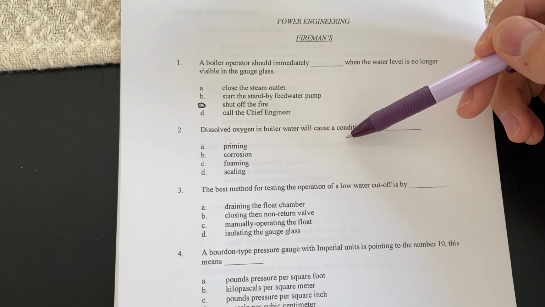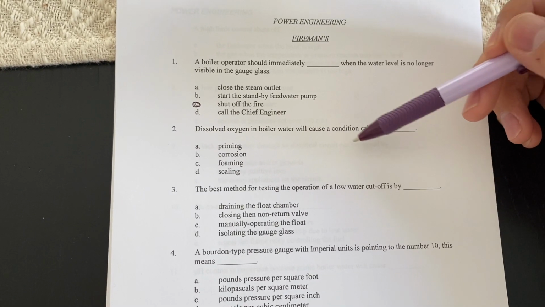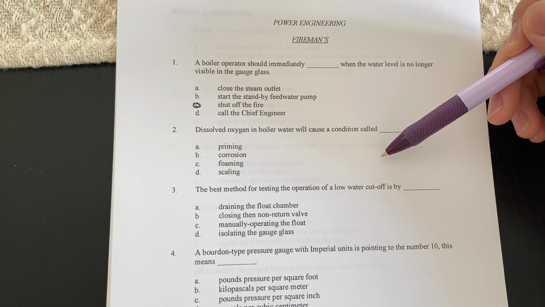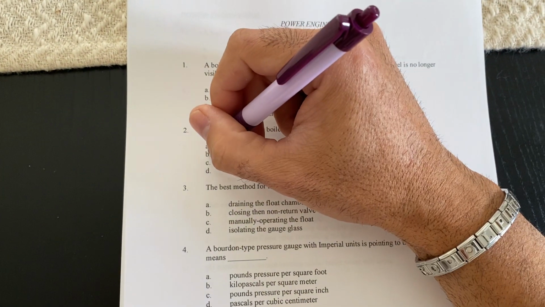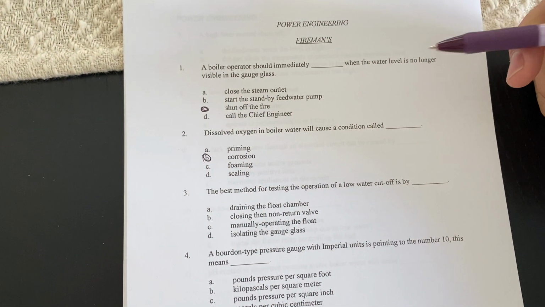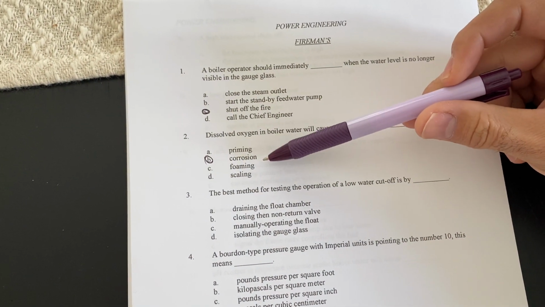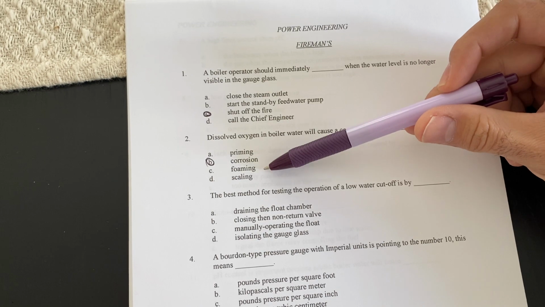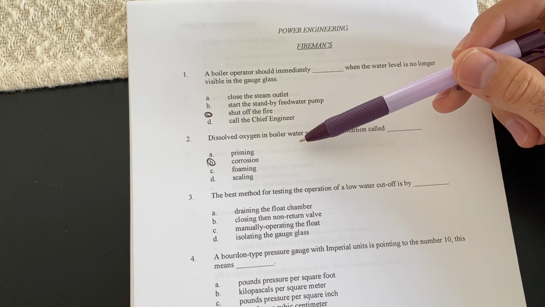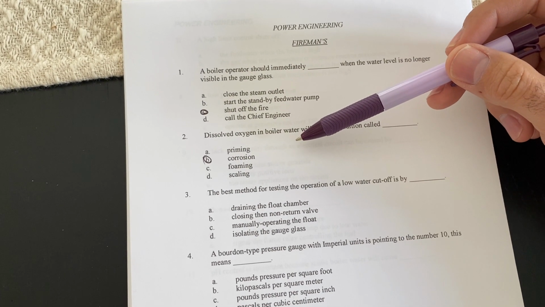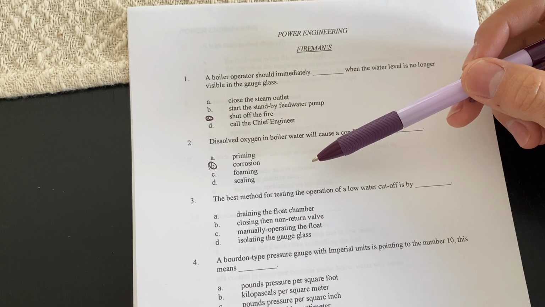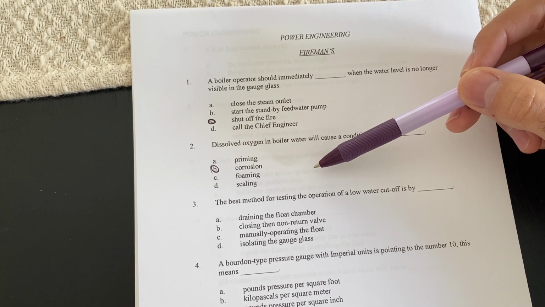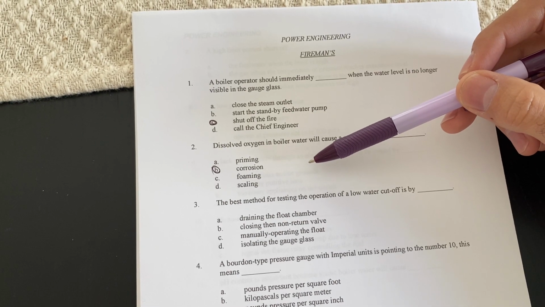Question number 2. Dissolved oxygen in the boiler water will cause a condition called corrosion. Priming and foaming are caused by dissolved solids, high alkalinity in the water, or oil.